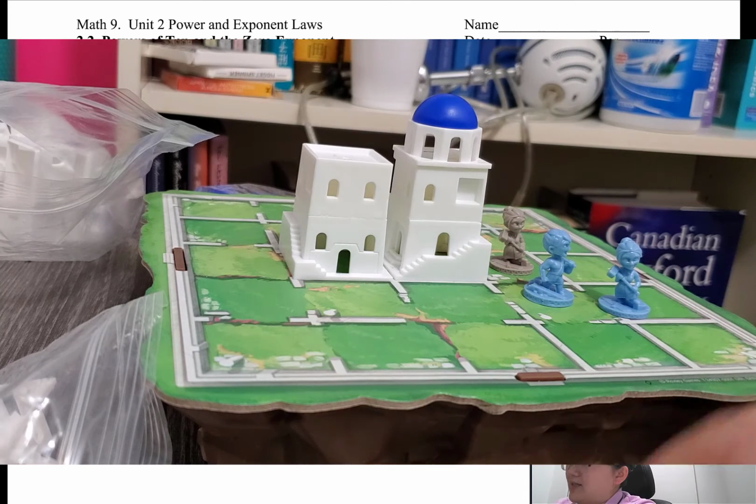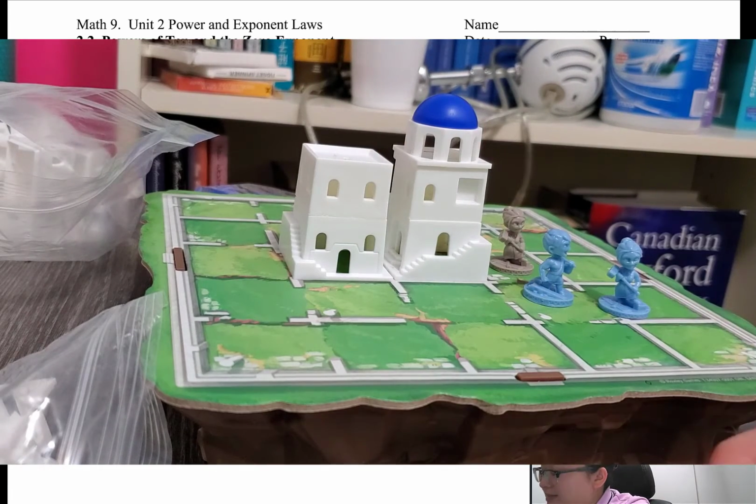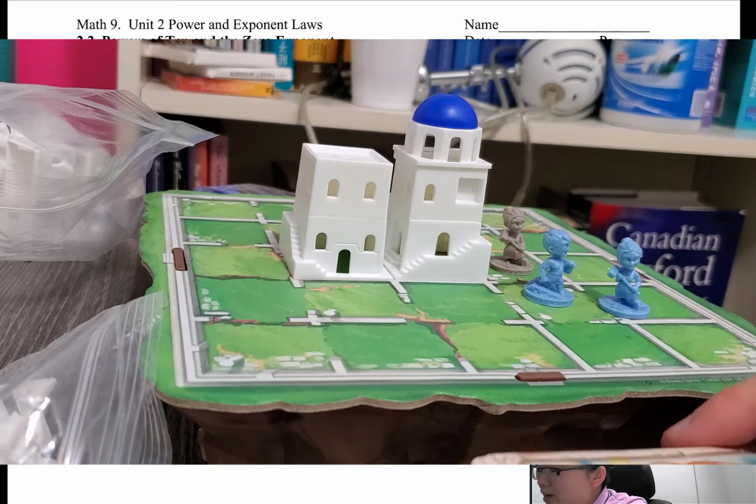Okay, so that's it. And the reason why I thought it would relate, it doesn't have to be this game, it could be any game, is that no matter how many people are playing in a game, there's always going to be that one winner. So it's almost as if you're taking something to the power of 0. No matter what you're taking to the power of 0, you're always going to get 1. So you're always going to get one winner in this game.